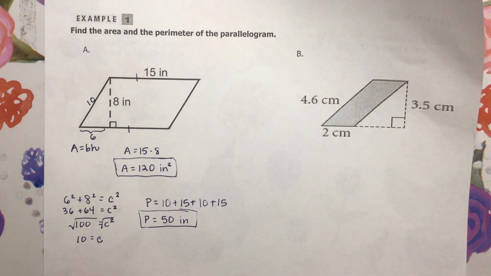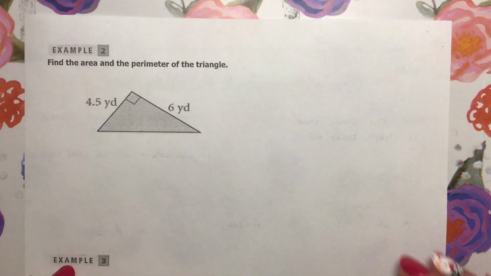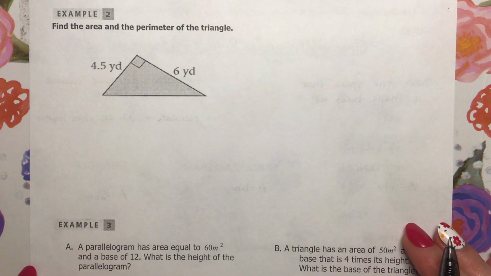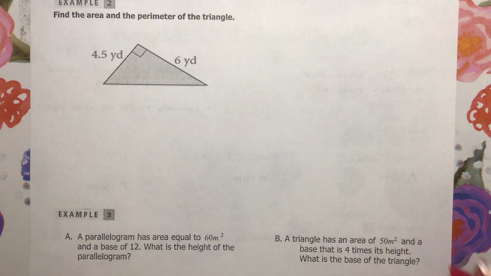We'll do this one tomorrow in class. So now flip your page over, and we are on example 2 now. So example 2 says find the area and perimeter of the triangle.